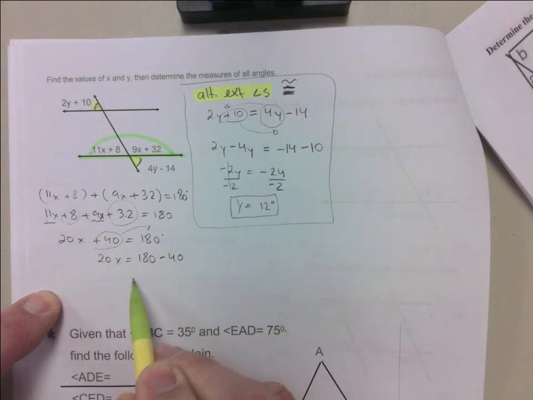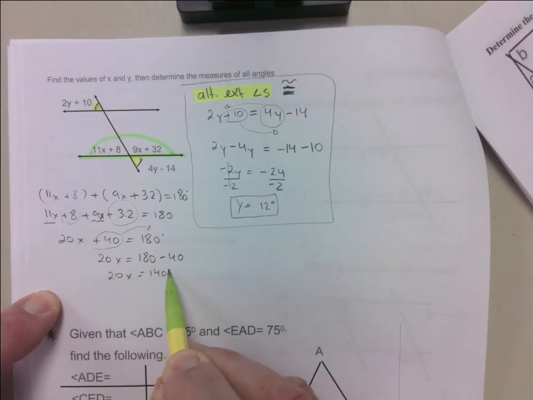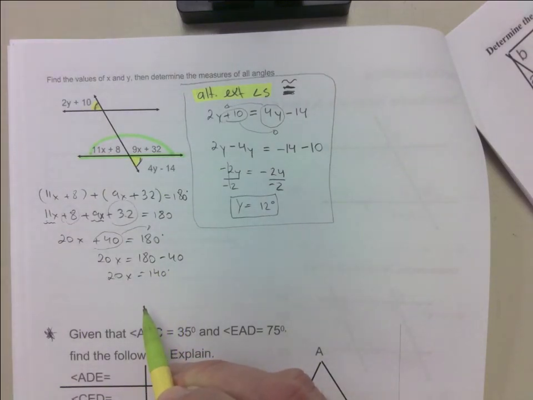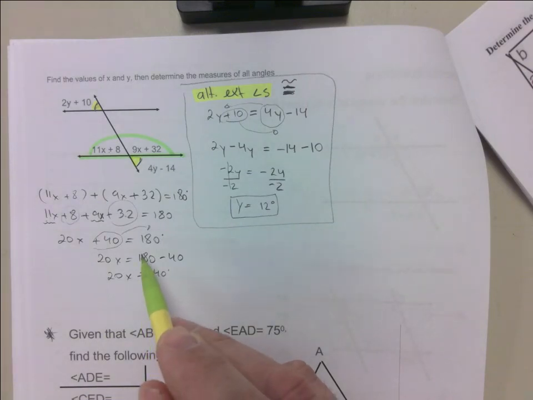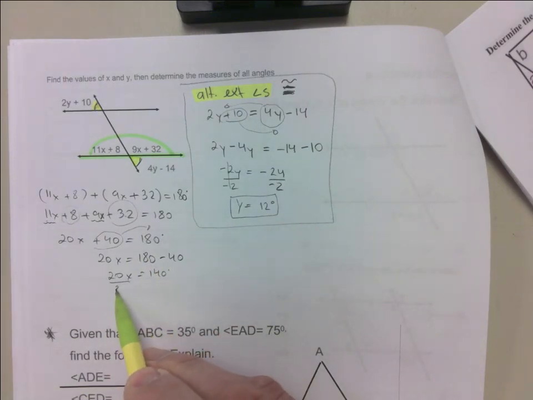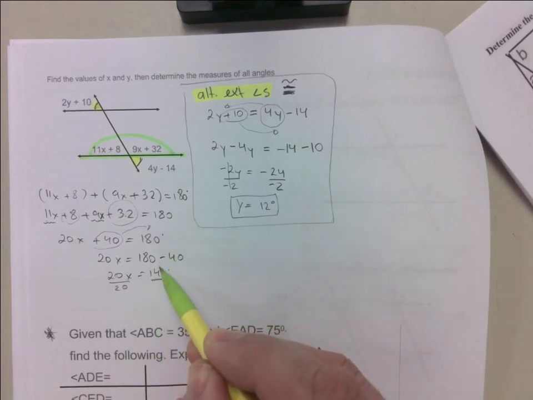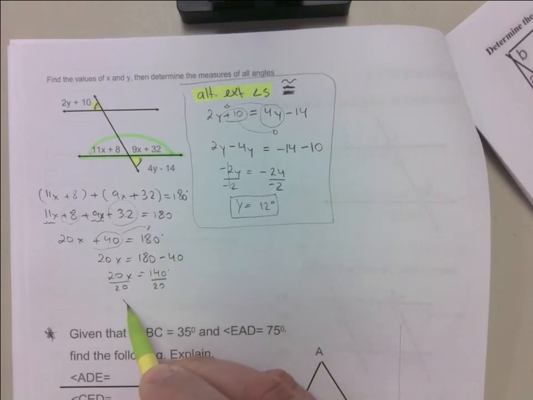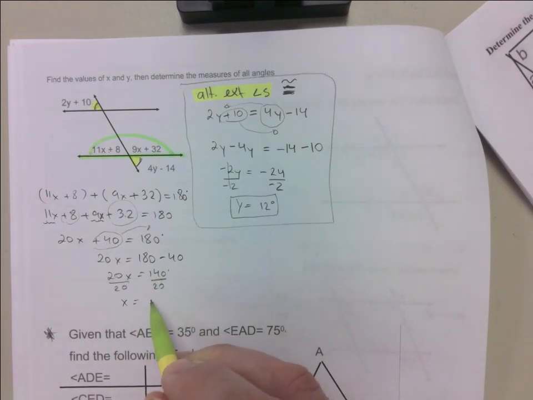Subtract 40. So I would encourage you to not rush to the final answer. I know we love to just say x is this, but that's when mistakes happen. Clean up, kind of tell the story, what's happening. And this would be 7, right? 7 degrees.